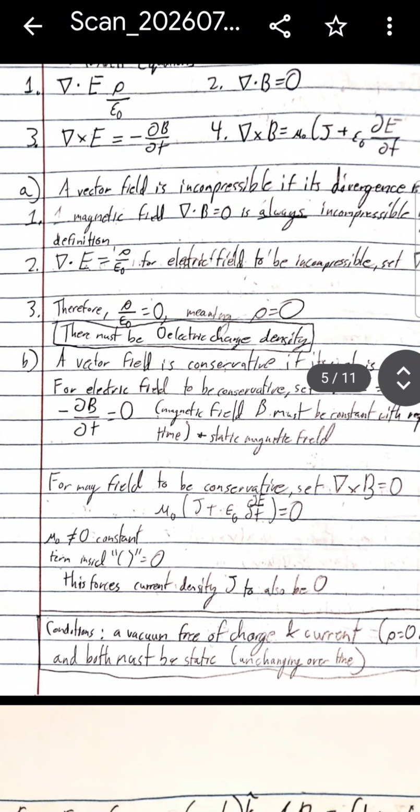For the magnetic field's curl to be 0, we need the vacuum to be free of current, also known as J, equal to 0, and a static electric field.